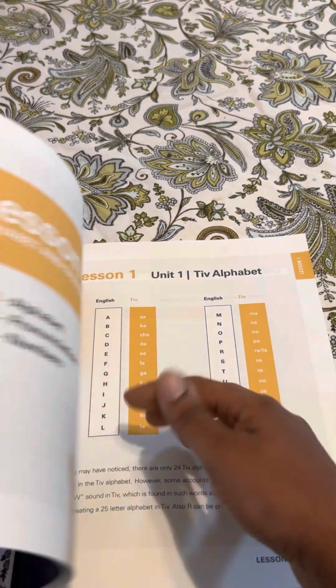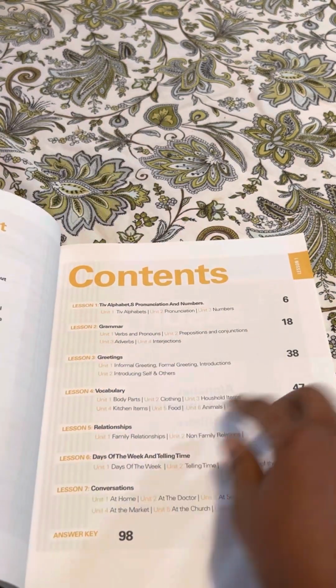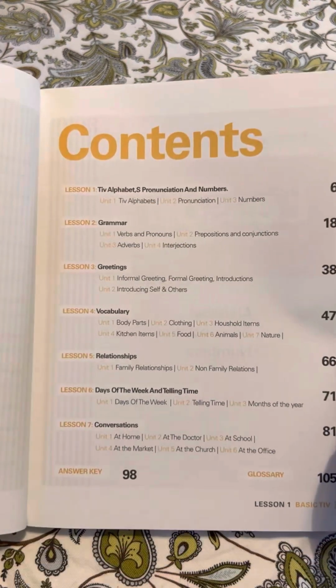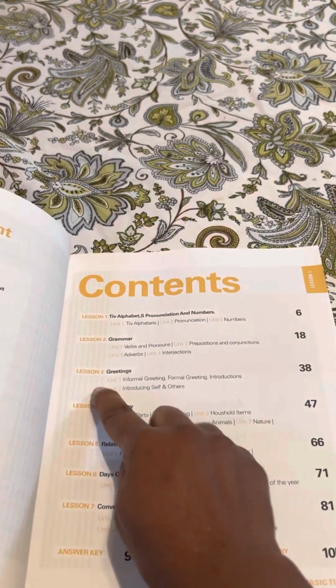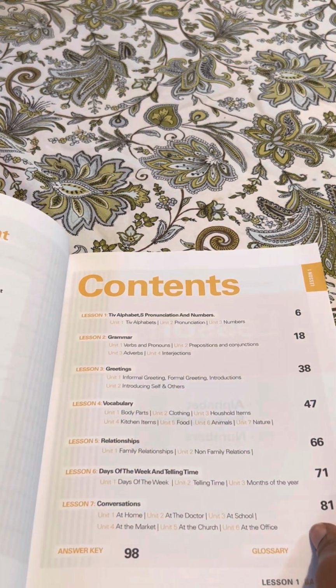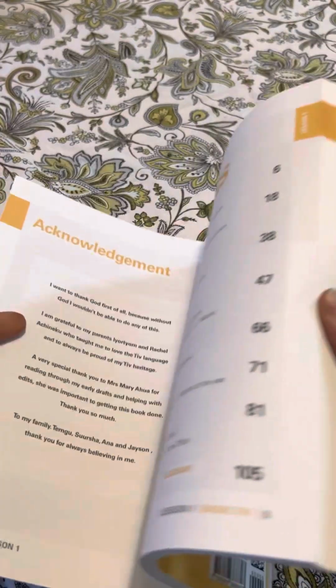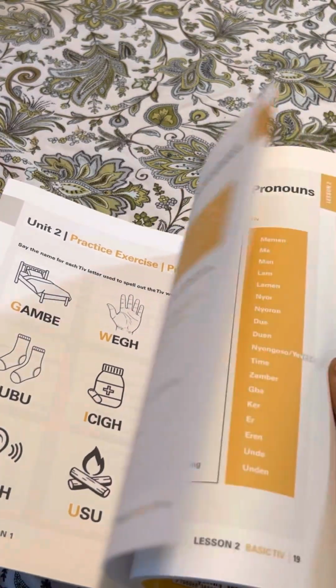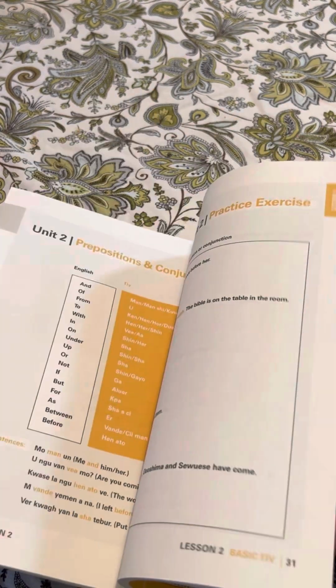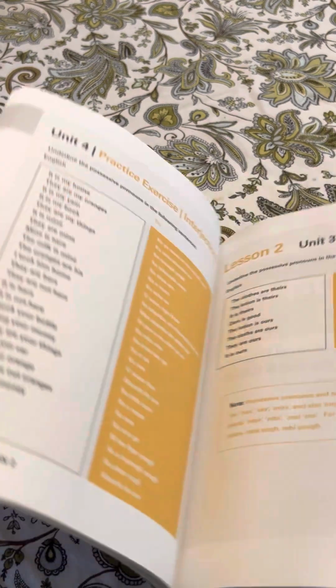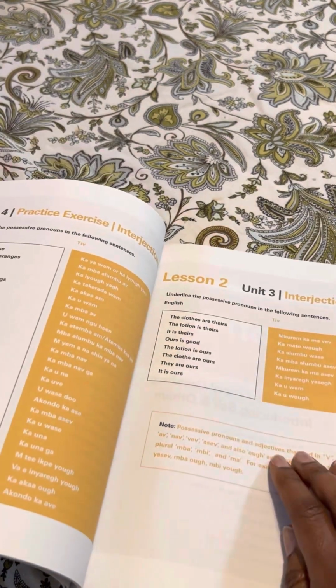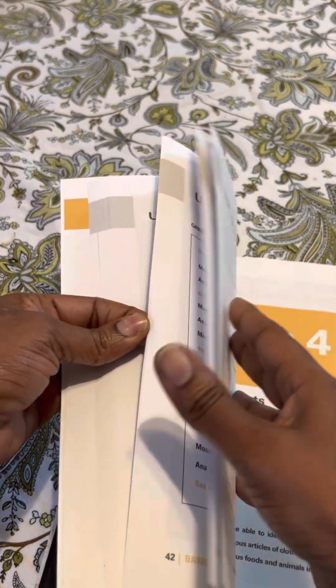You start with lesson 1, which is the alphabet. I think we should go more to greetings. Let's do lesson 3 on greetings, which is page 38. Let me just flip through the book real quick so you can see what it looks like. It has workbook things you can do, lesson 2, lesson 3. And each lesson is divided into different units. So we're going to do page 38.